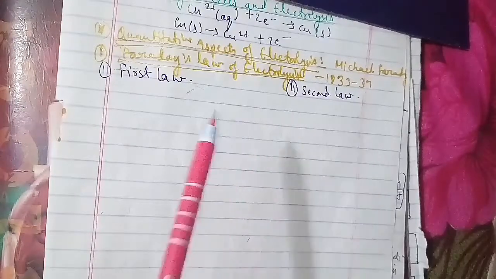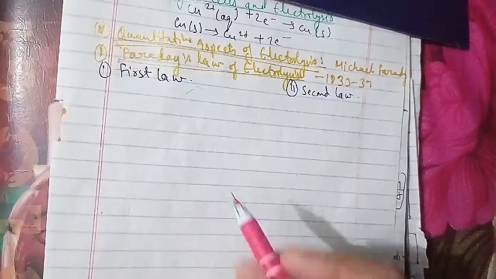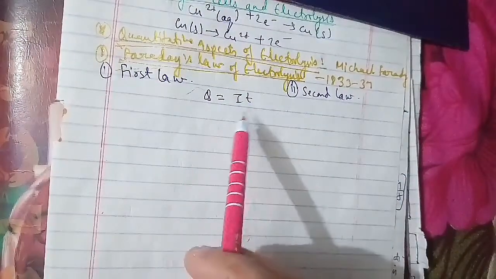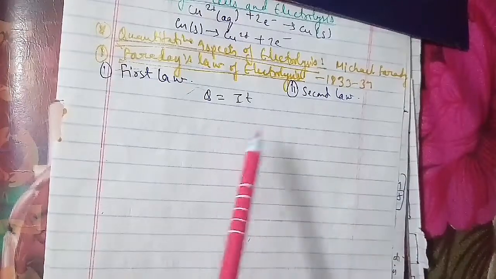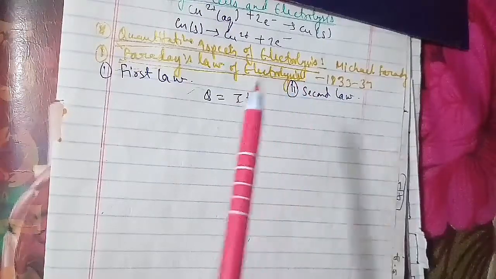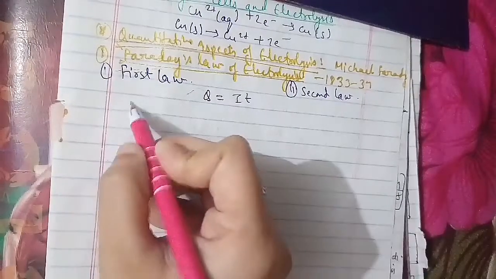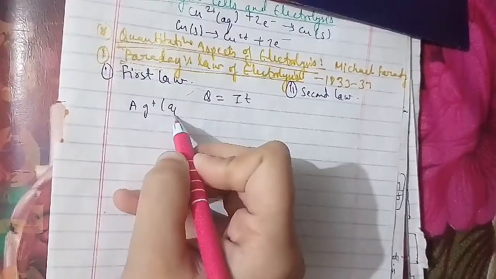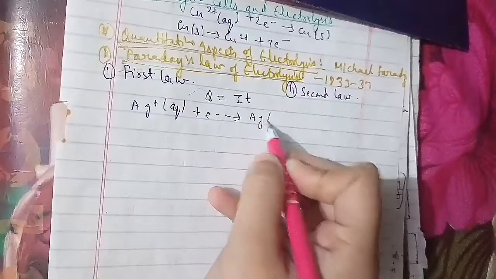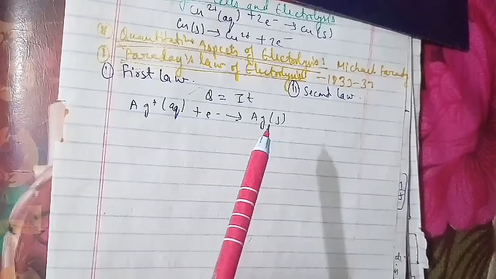The amount of electricity, or charge, required for oxidation or reduction depends on the stoichiometry of the electrode reaction. For example, in the reaction Ag+ (aq) + e- gives Ag (s), 1 mole of electrons is required for the reduction of 1 mole of silver ions. We know that the charge on 1 electron is 1.6021 times 10 to the power minus 19 coulomb, and therefore the charge on 1 mole of electrons is as follows.